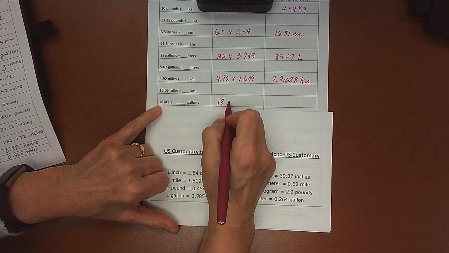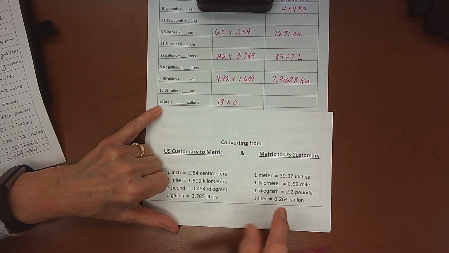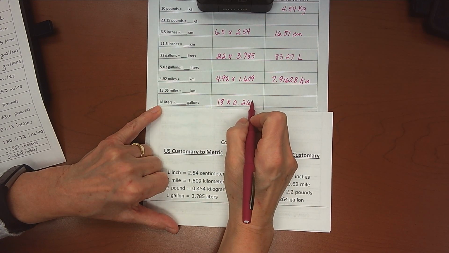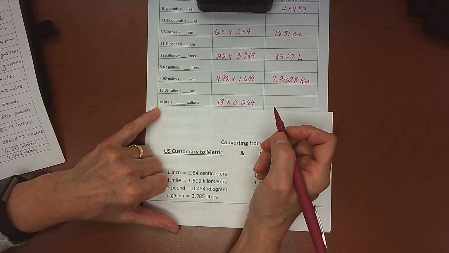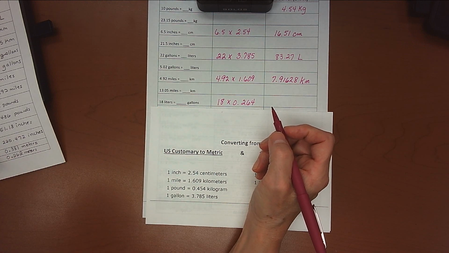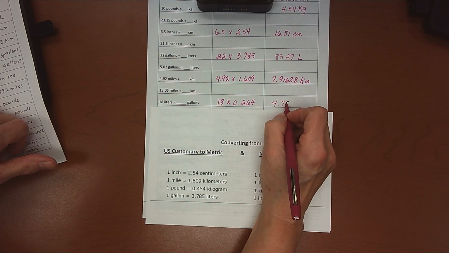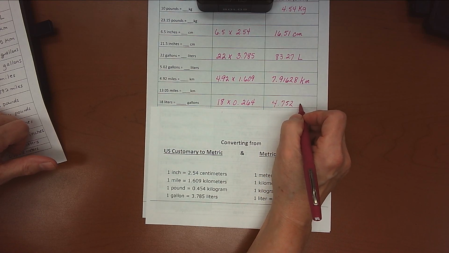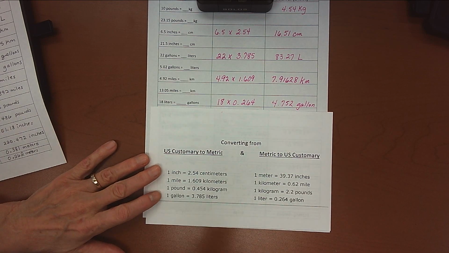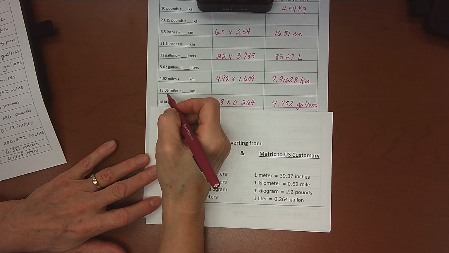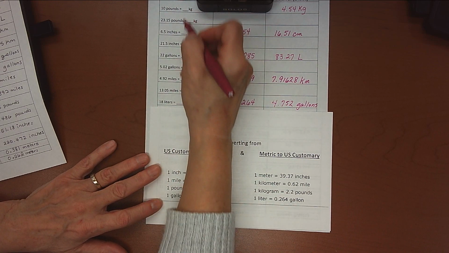So 18 times 0.264, and when I do that multiplication on my calculator, I am going to find out that it is 4.752 gallons. And I do want to point out to you that up here we were changing from U.S. measurements to metric measurements.